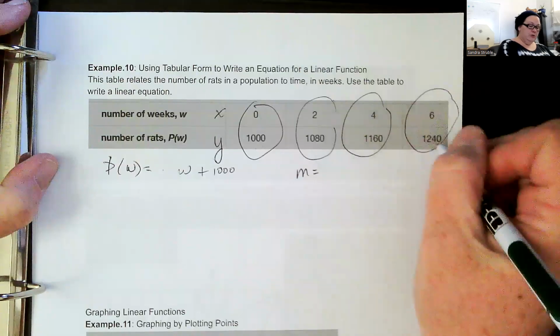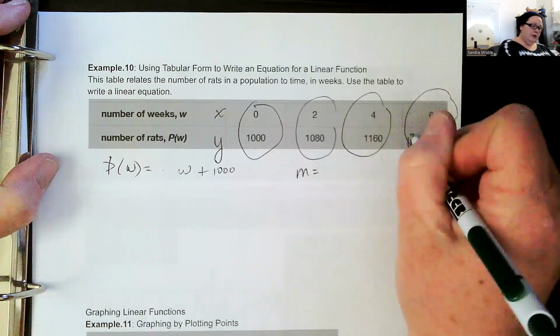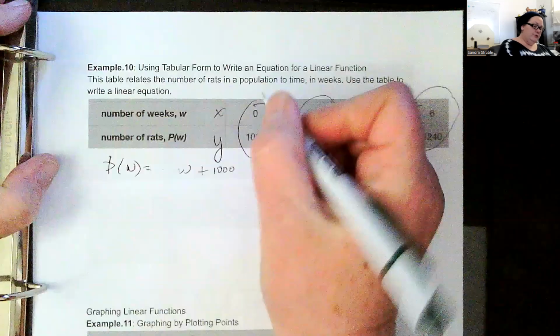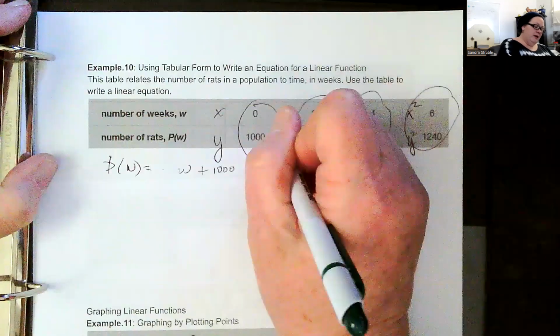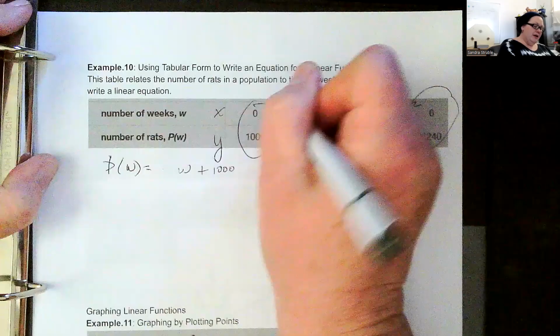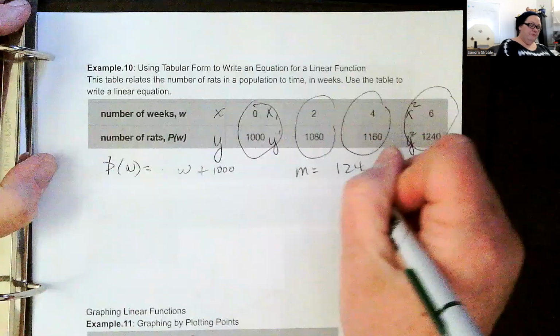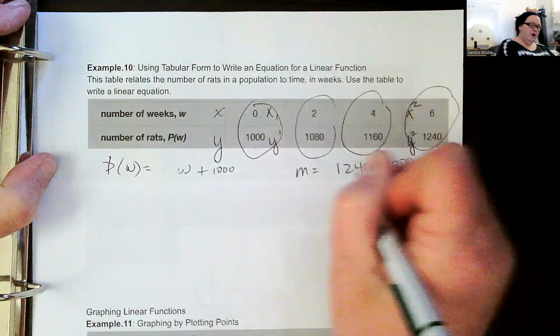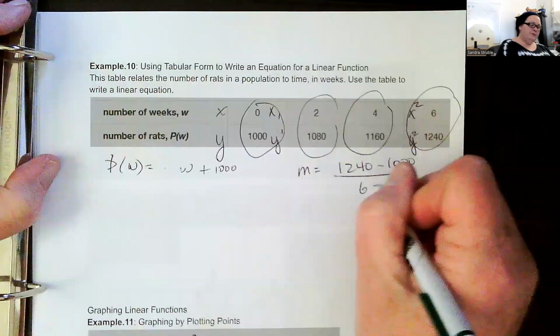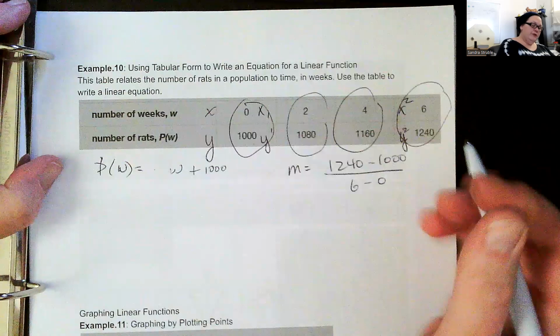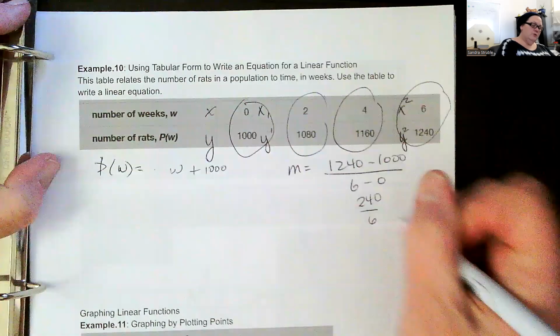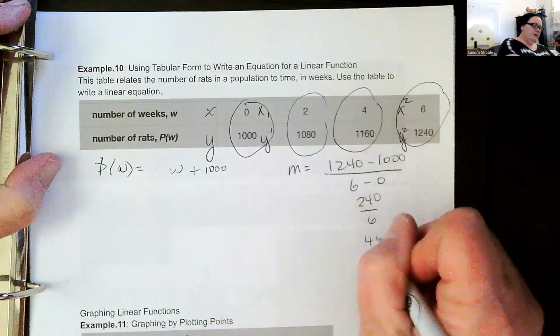We just use 6 in this one, so y sub 2, x sub 2, and I'll use this one because it's easy. Y sub 1 and x sub 1. So y sub 2 is 1240 minus $1,000 over 6 minus 0. All right, so that's 240 divided by 6, which is 40.